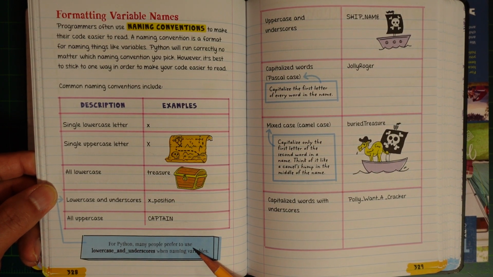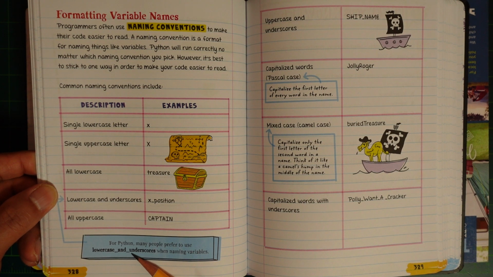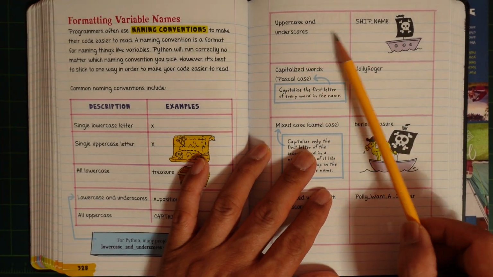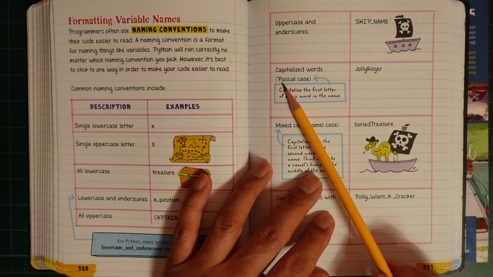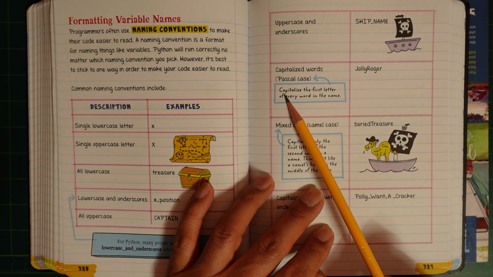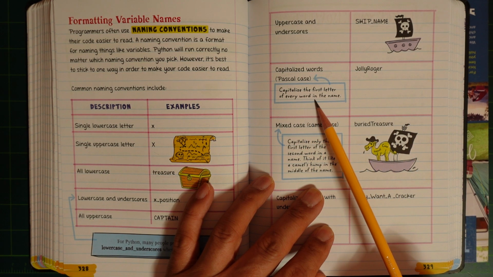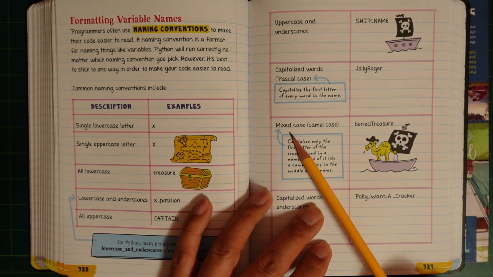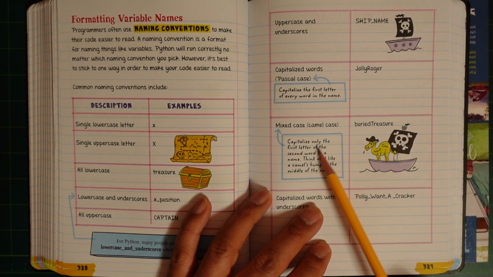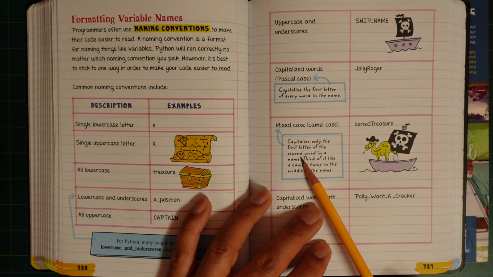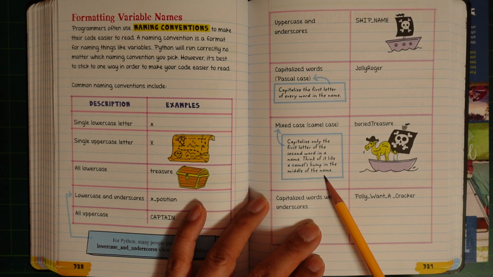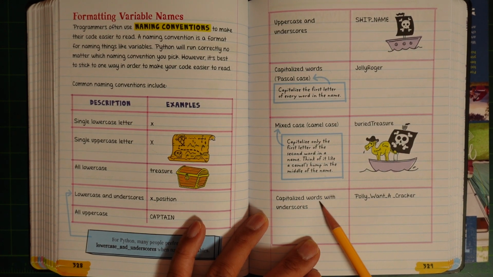For Python, many people prefer to use lowercase and underscores when naming variables. Uppercase and underscores. Capitalized words, Pascal case: JollyRoger. Capitalize the first letter of every word in the name. Mixed case, camel case: buriedTreasure. Capitalize only the first letter of the second word in a name. Think of it like a camel's hump in the middle of the name. Capitalized words with underscores.